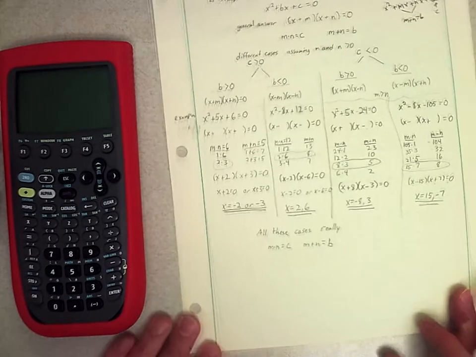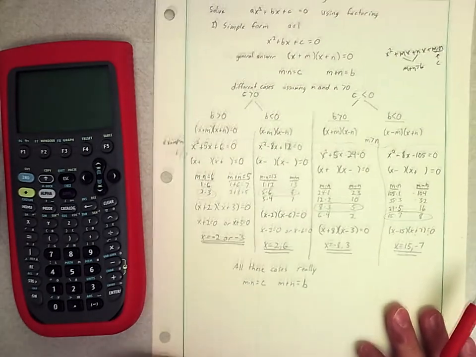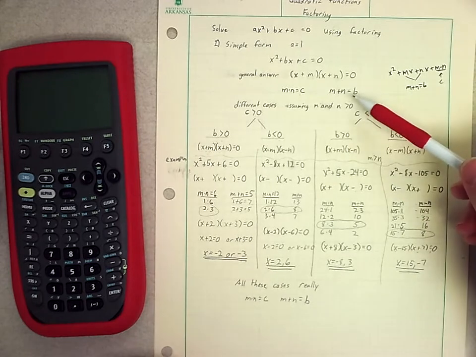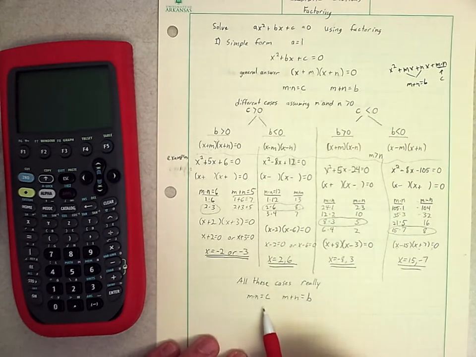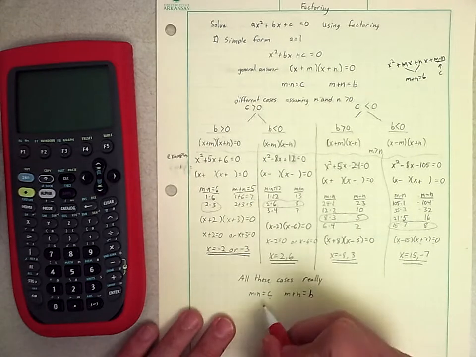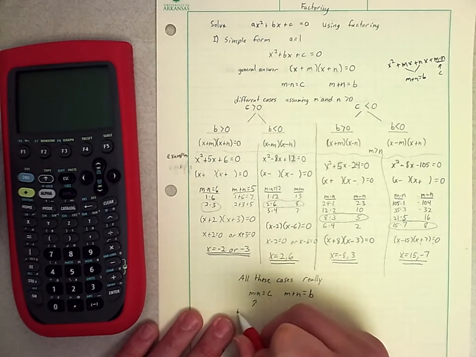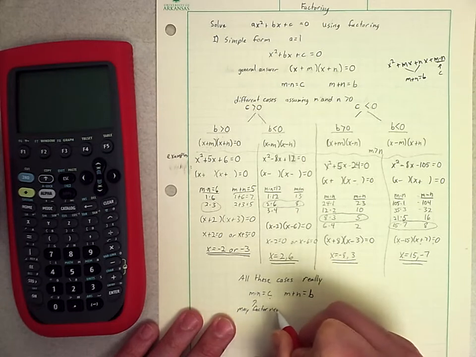The key thing I do want you to realize is that all of these different ones, I've kind of made it more complex than it needed to be, are really just the original one we talked about, where it's still m times n equals c. It's just a matter of trying to take out the different negatives. In reality, you just may factor a negative.